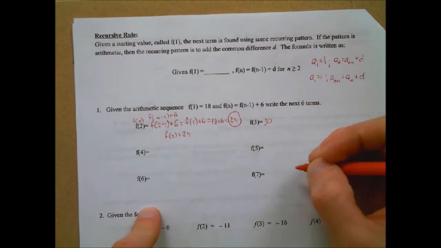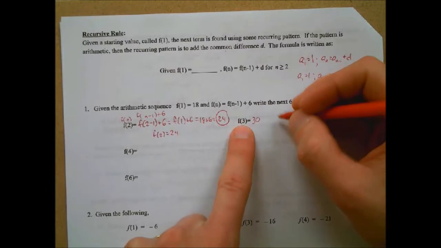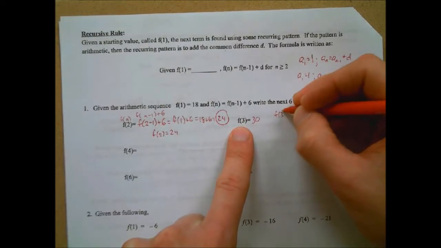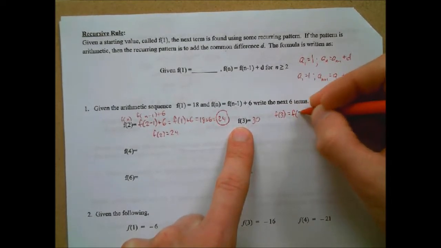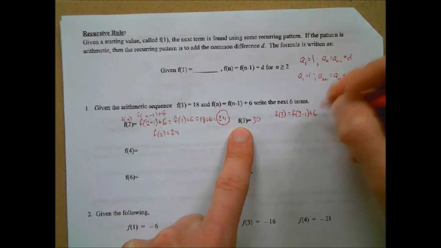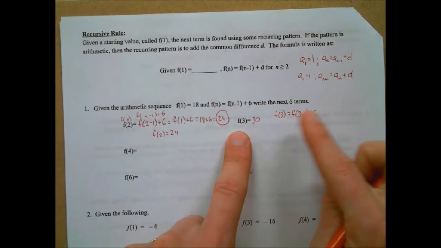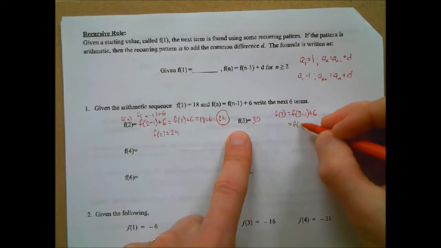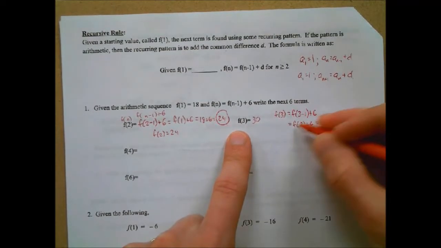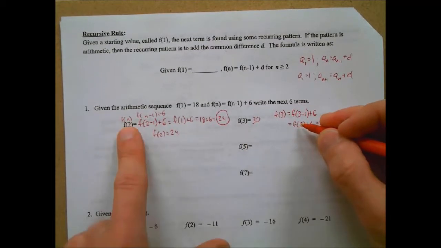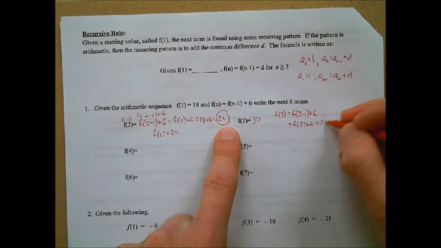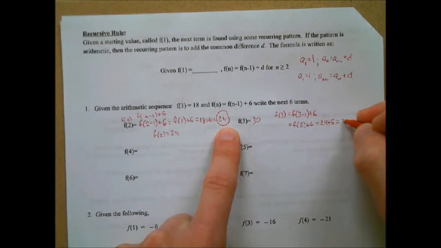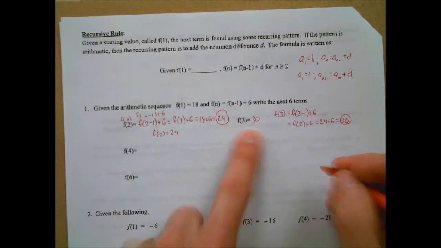Let me show you with the recursive pattern, too. f of 3 will equal f of 3 minus 1 plus 6. Again, we're going to find the next term by using the previous term and adding 6. 3 minus 1 is 2. f of 2, we know it from right here. f of 2 is 24. So we'll do 24 plus 6 like Sky just did, and it's 30.